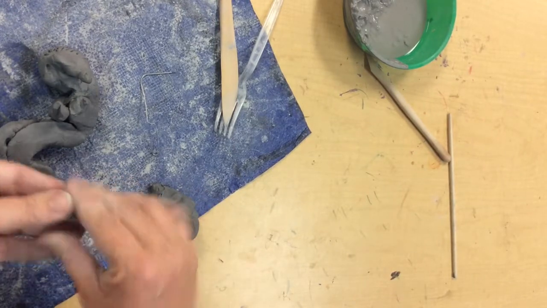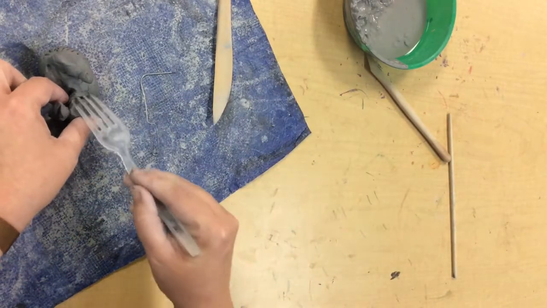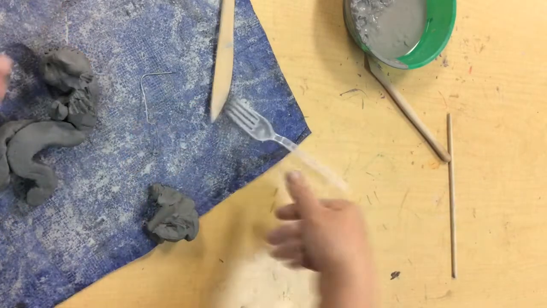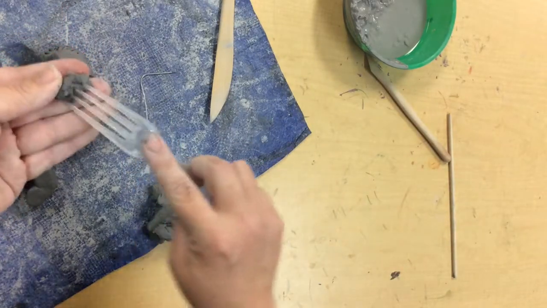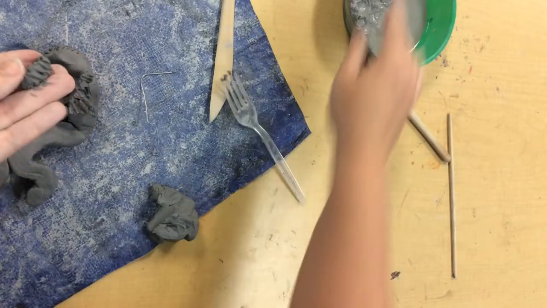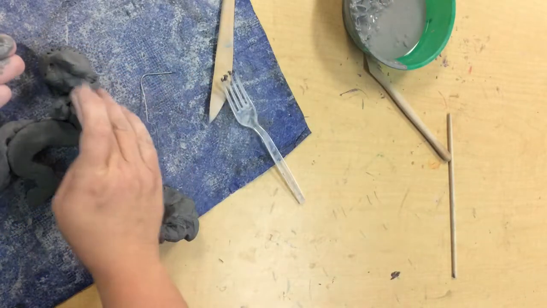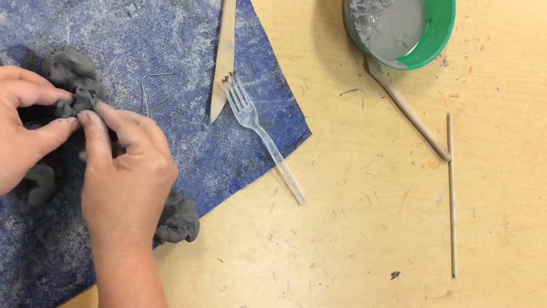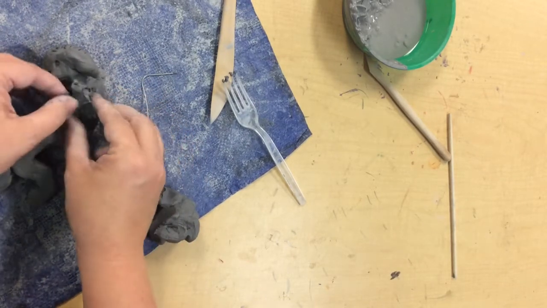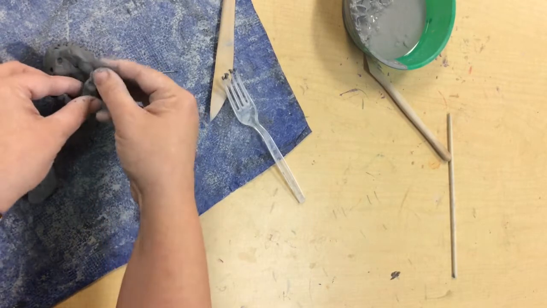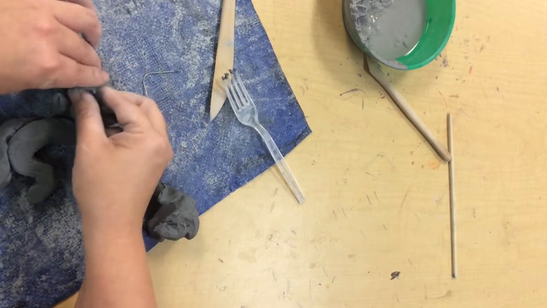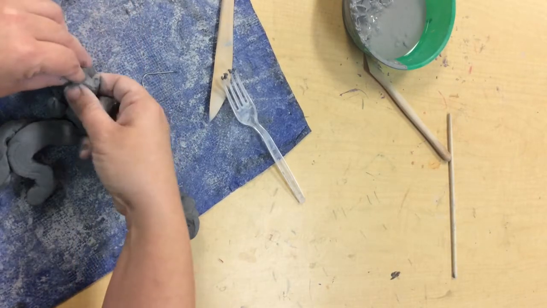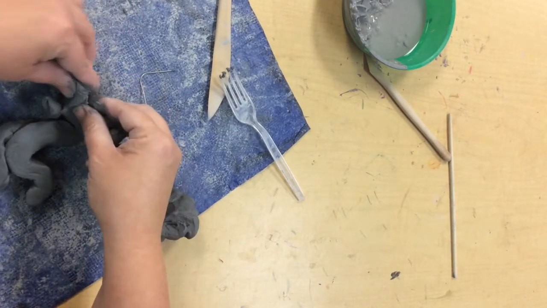I might add a little bit more clay, so we're going to score, score, and slip it all back together. We're going to pinch and press the clay together until it's thick enough.